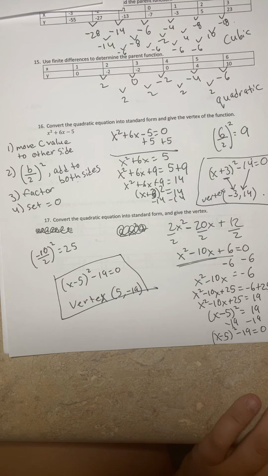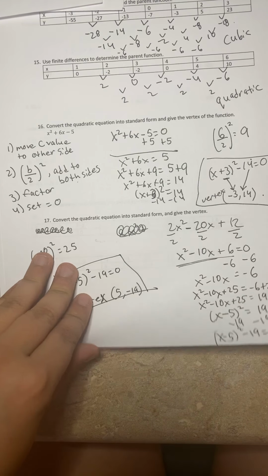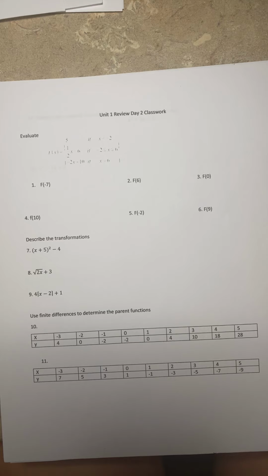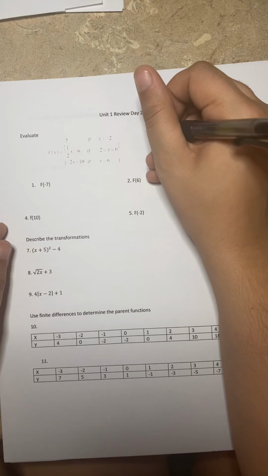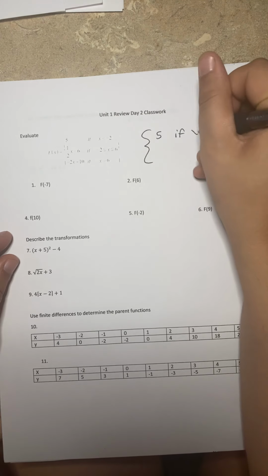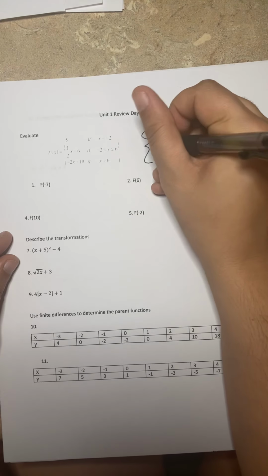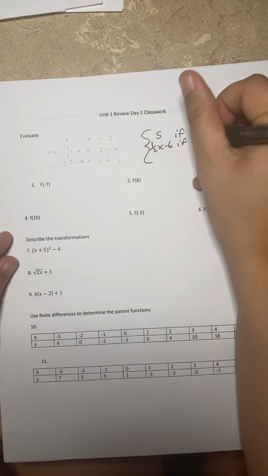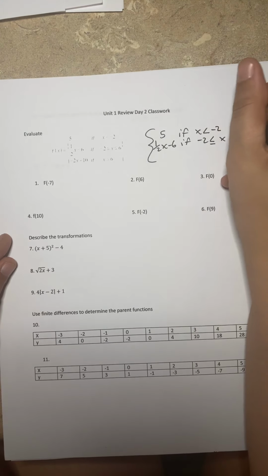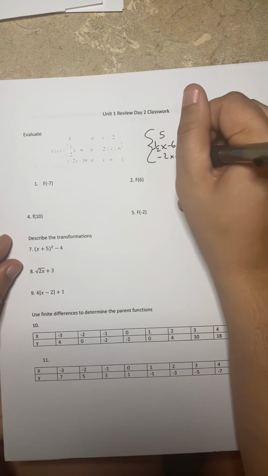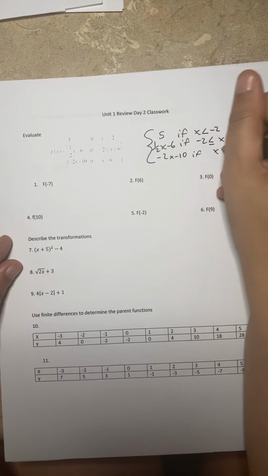All right, so that's the end of the Unit 1 review day 2 notes. And then the day 2 classwork, in case yours doesn't print out right like mine didn't print out, again, is going to be 5 if x is less than negative 2. This one is 1/2 x minus 6 if negative 2 is less than or equal to x, which is less than or equal to 6. And then negative 2x minus 10 if x is greater than 6.